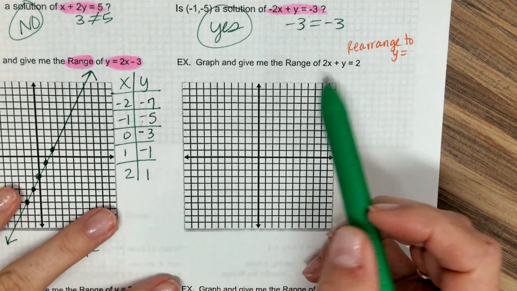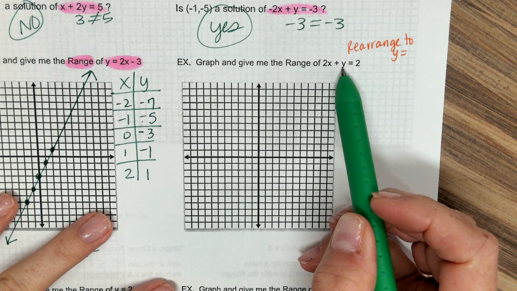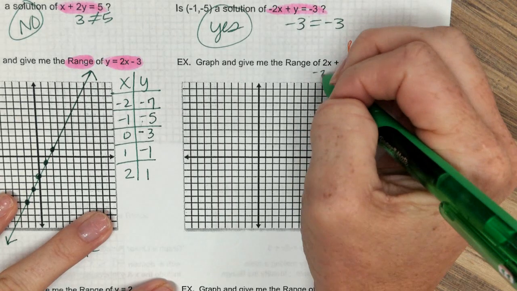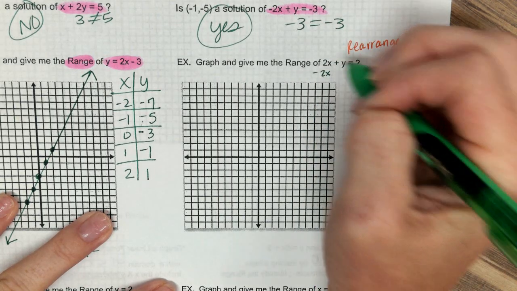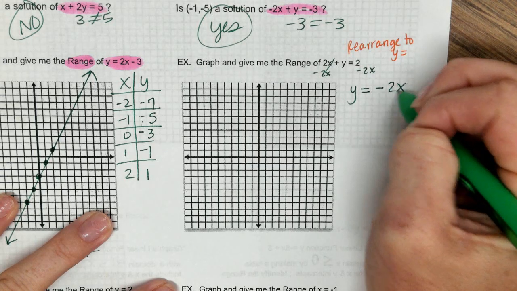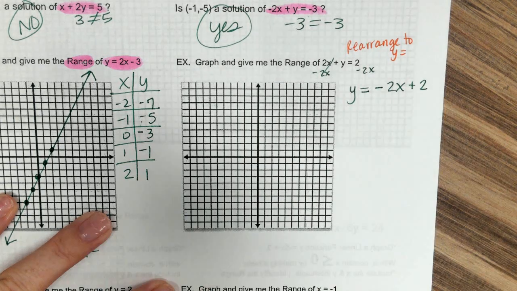So how would I get this y by itself? Subtract 2x from both sides. So I would have y equals negative 2x plus 2.